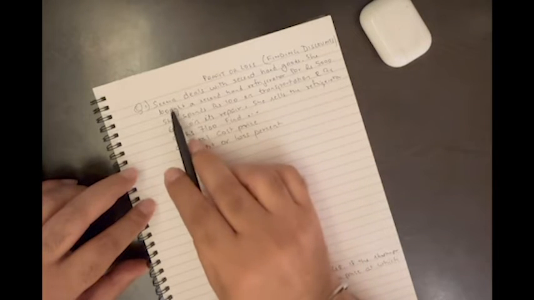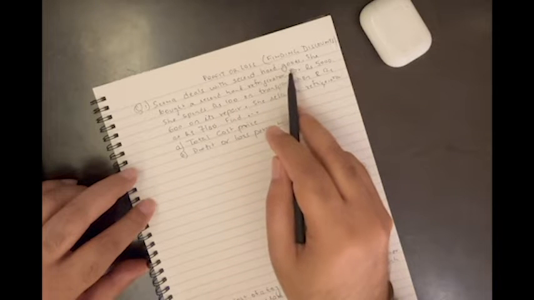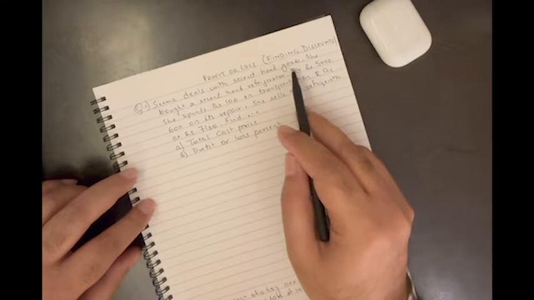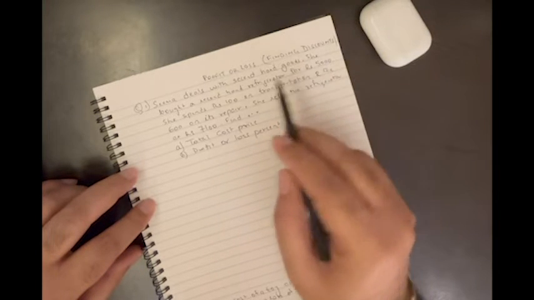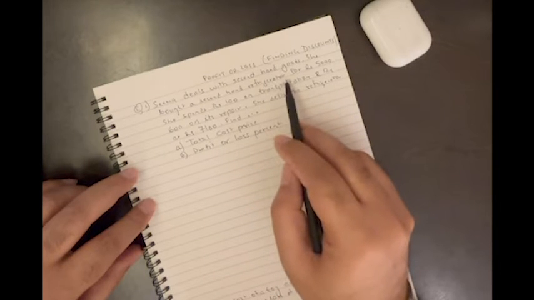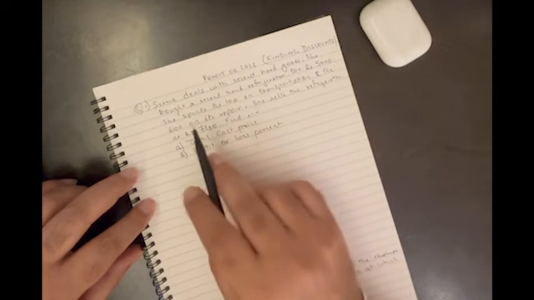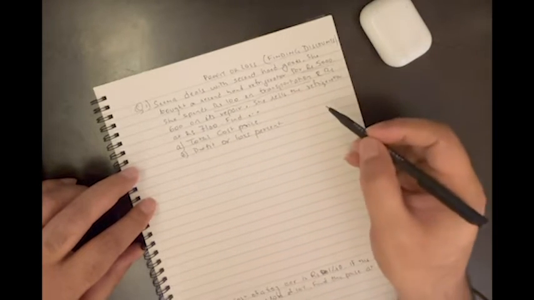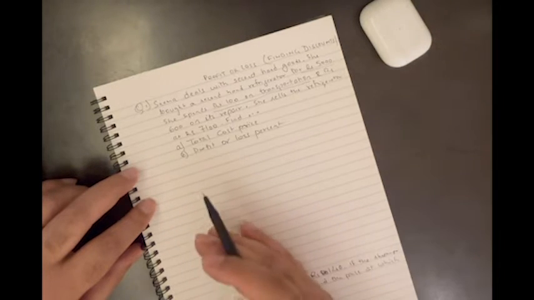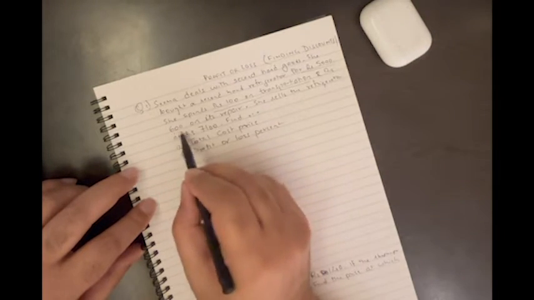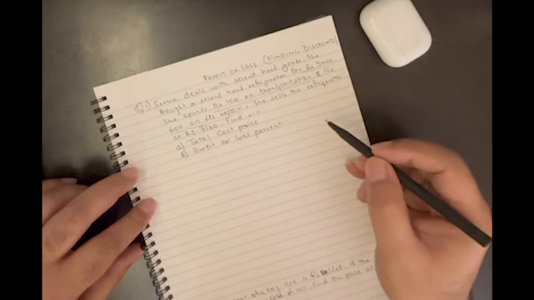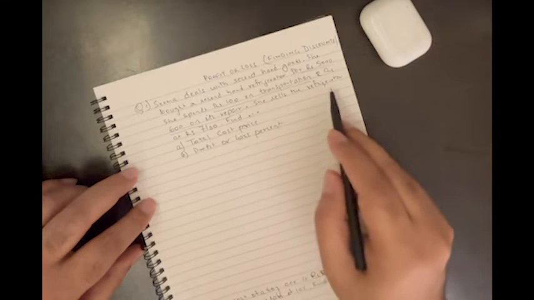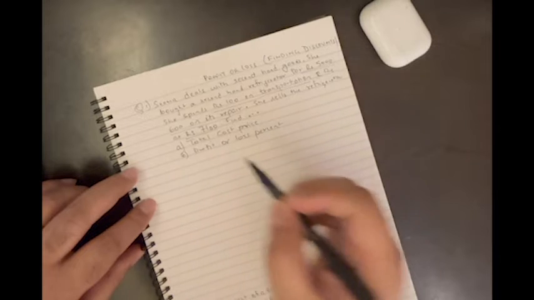Question number 1 says Seema deals with second-hand goods. We all know what second-hand goods are, which is basically used by someone else. She bought a second-hand refrigerator for rupees 5,000 and then she spends 100 rupees for transportation in order to move that refrigerator from one place to the new place. Then 600 on its repair. Typically, when you buy second-hand goods, you also need to do a bit of repairing, and she sells the refrigerator at rupees 7,100.